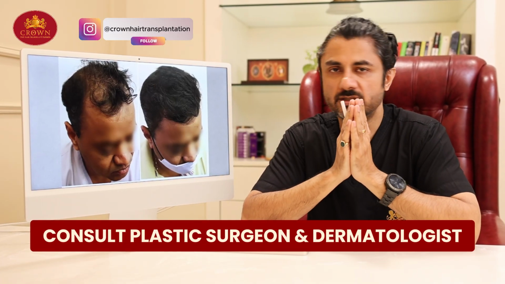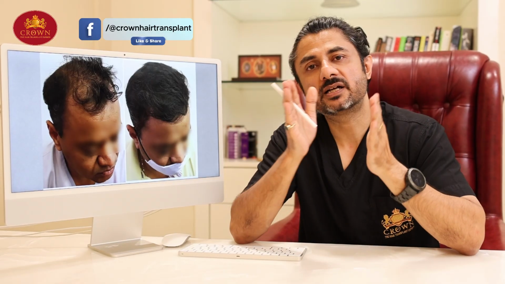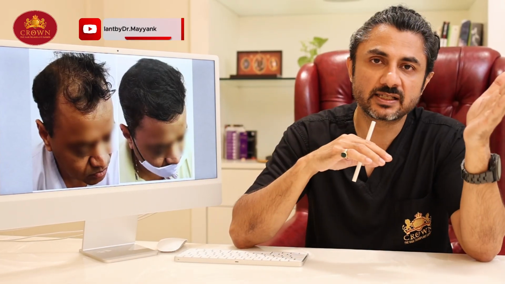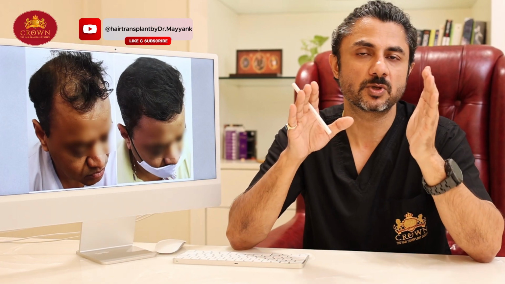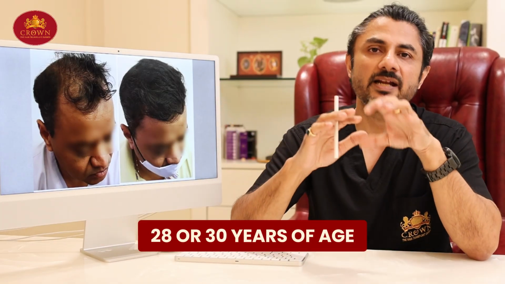So this is something about a diffuse pattern hair loss. If you're suffering with this kind of hair loss, I'm going to summarize what I have told you. Always consult your plastic surgeon, dermatologist or a hair transplant surgeon. Go meet them in person, get the trichoscopic evaluation done, see what exactly are the kind of results that could have been delivered with medications alone for you. And if there is no miniaturized hair and there are major gaps and you've used medicines for an extensive amount of time, then you may consider a hair transplant. If you have crossed the age of 28 or 30 years, then it makes sense to do it unless it is impacting you extensively.